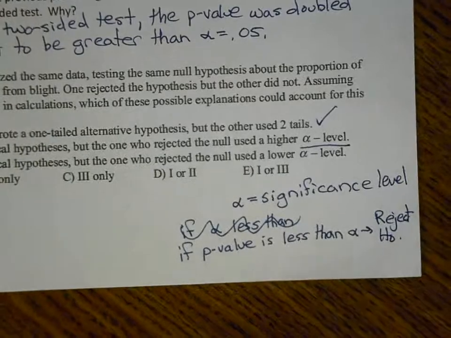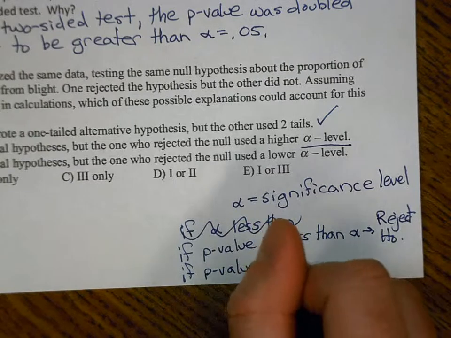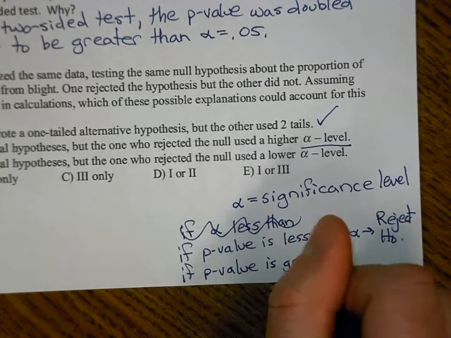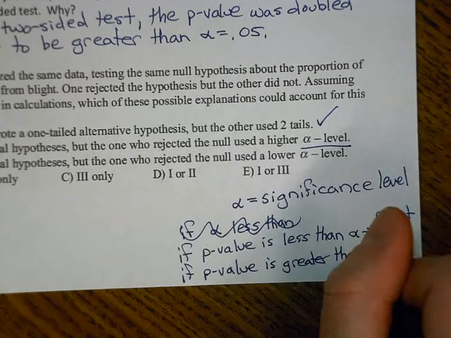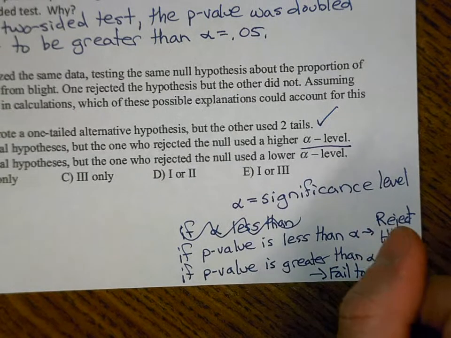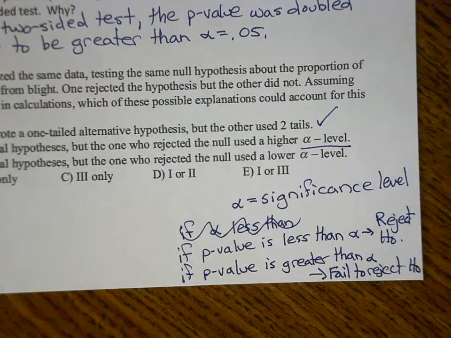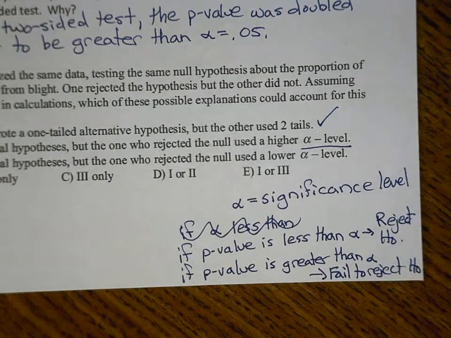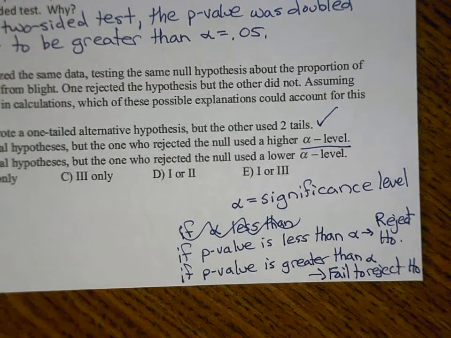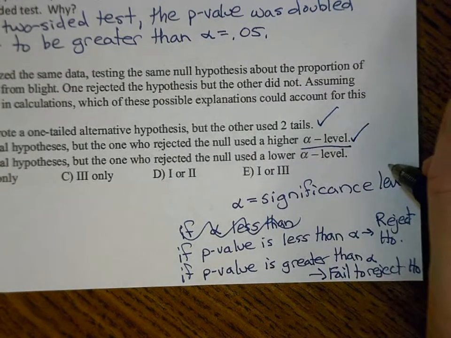And if your p-value is greater than alpha, then you fail to reject. So, if the one who rejected used a higher alpha level, let's say 0.10 instead of 0.05, then they would be more likely to reject the null because their p-value didn't have to be as small. So yes, Roman numeral 2 is correct.